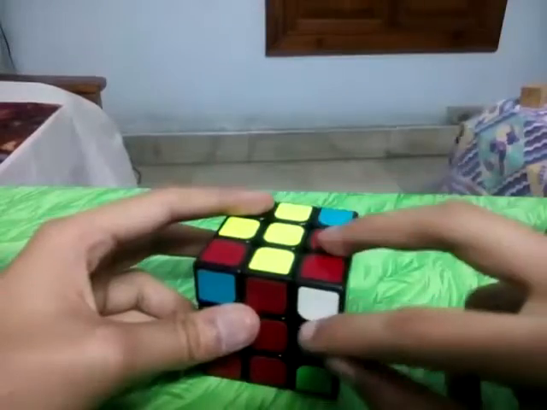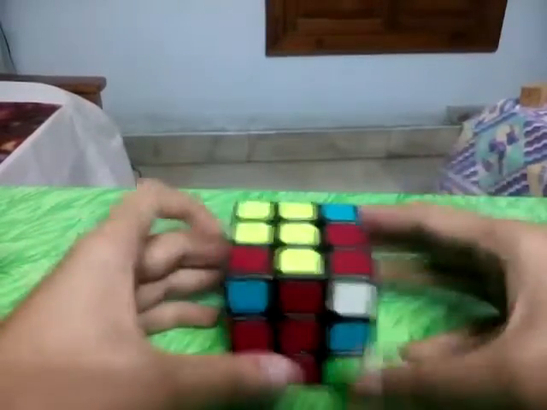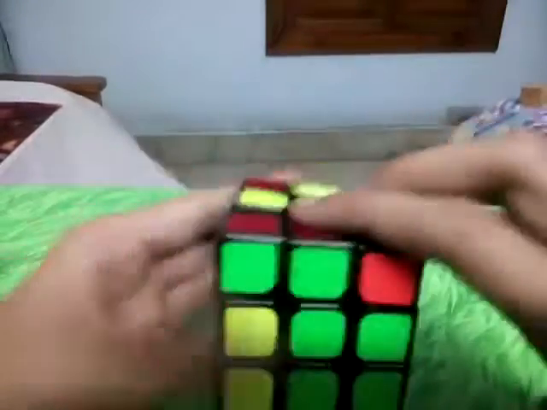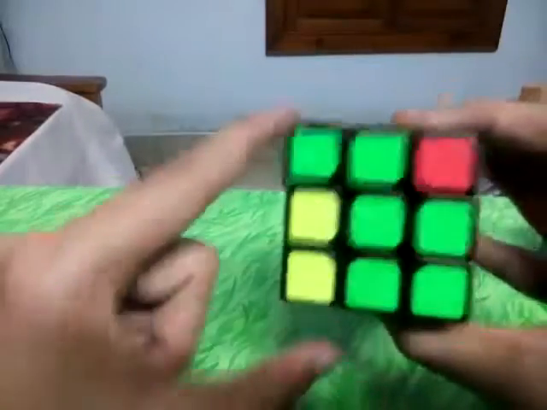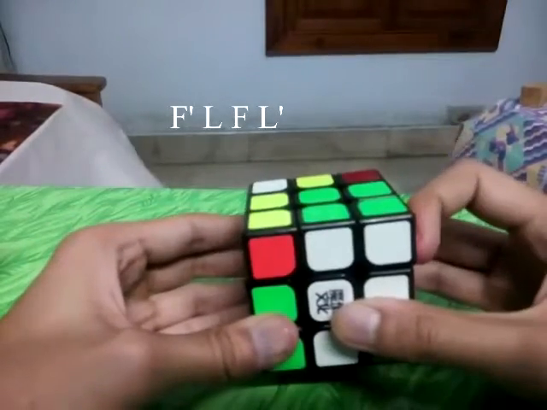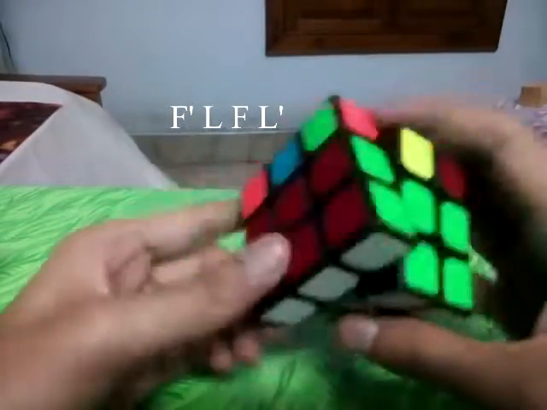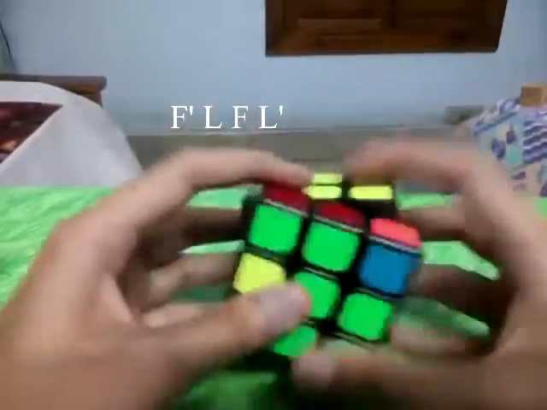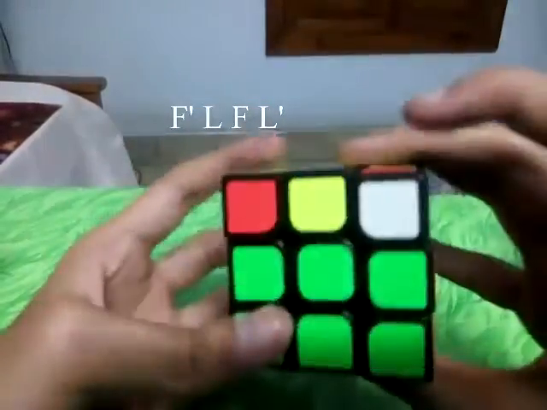The same goes for this. Instead of doing just a cube rotation and then inserting, you could do this from this angle. How? This time F prime L F L prime F prime, that.